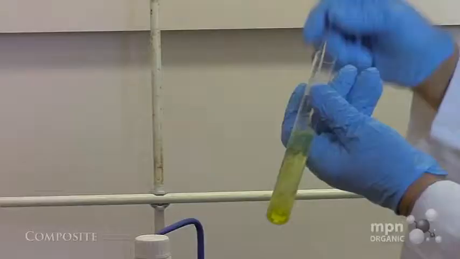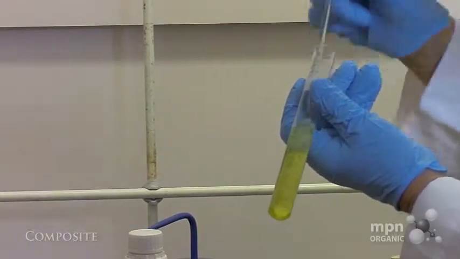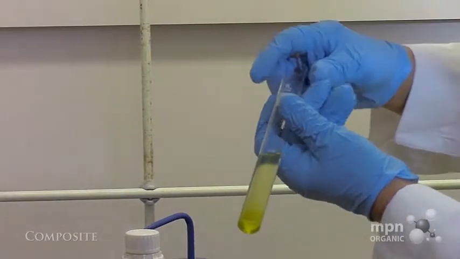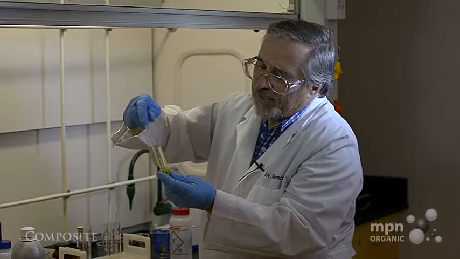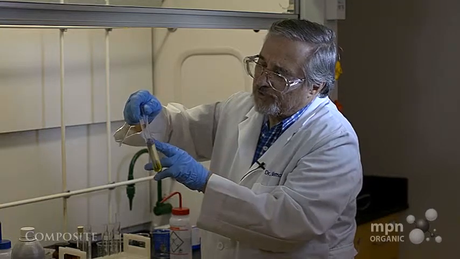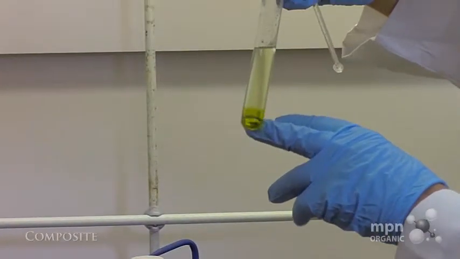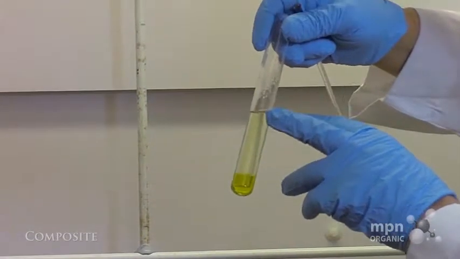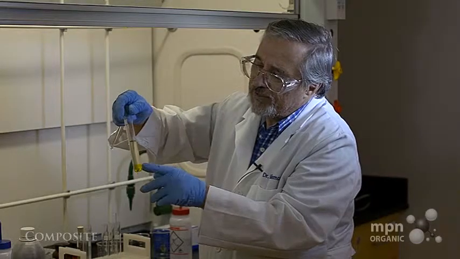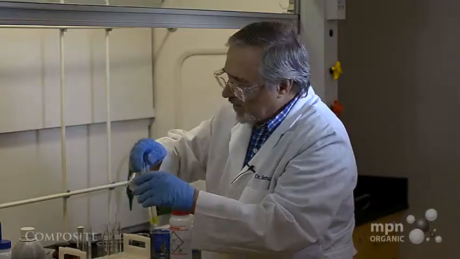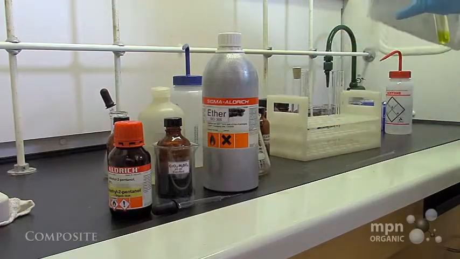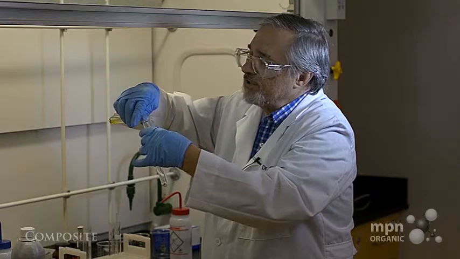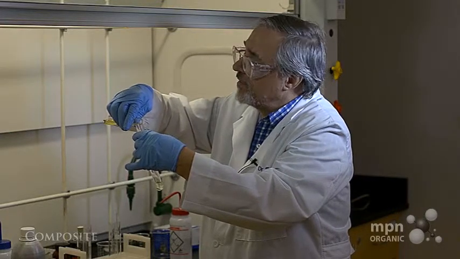Remember, water is not very soluble in diethyl ether, so I can use the diethyl ether to extract out the organic stuff, and the water is going to then effectively wash out any water-soluble stuff that somehow got entrained in the diethyl ether. Okay, so there's our water. Let's just pour this into another container. We're going to do this a couple of times.